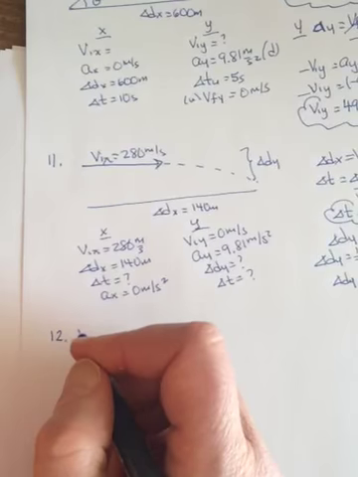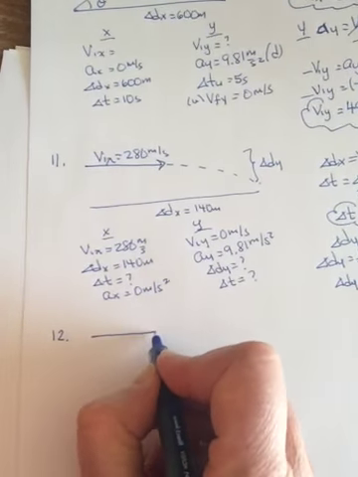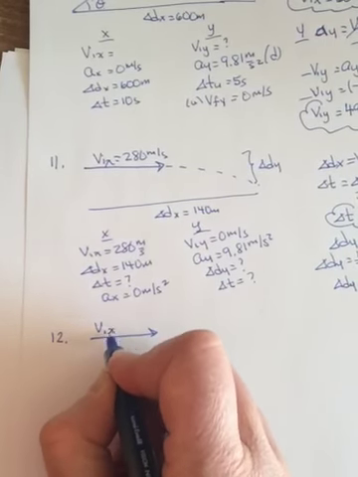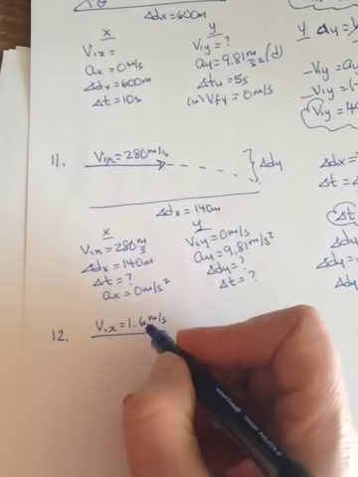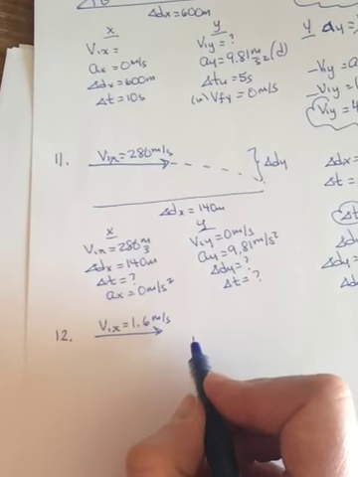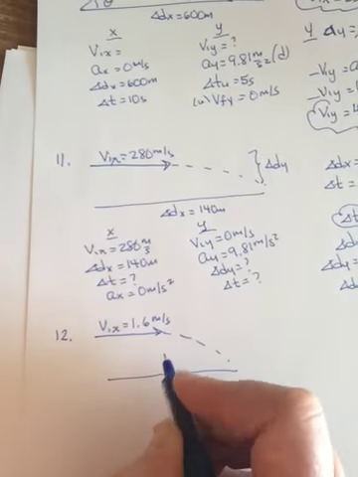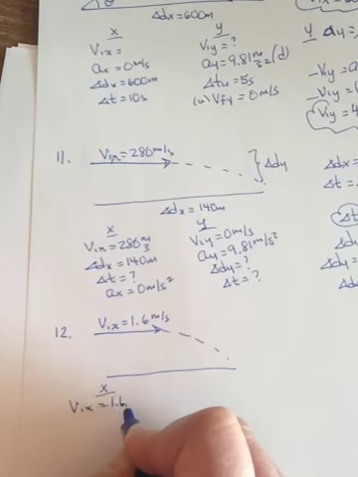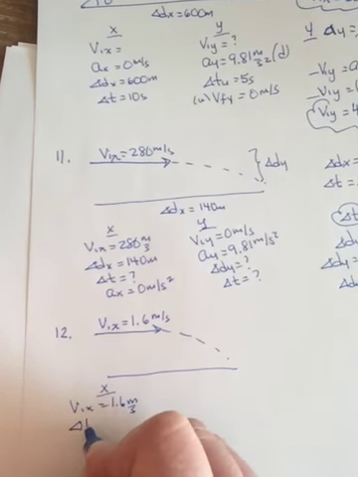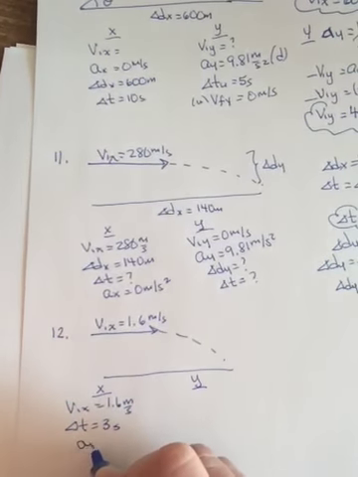And the number 12, the last one. A diver runs 1.6 meters per second, dives out horizontally. It is a horizontal projectile again. vix is 1.6 meters per second. From the edge of a vertical cliff, hits the water 3 seconds later. So in the x direction, vix 1.6 meters per second, delta t 3 seconds, ax 0.